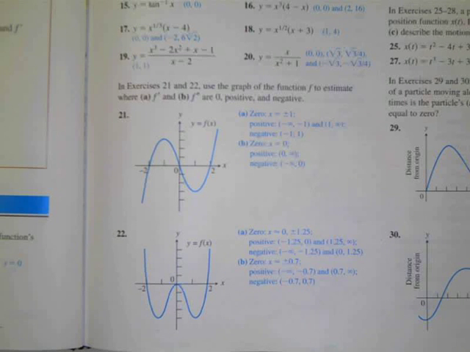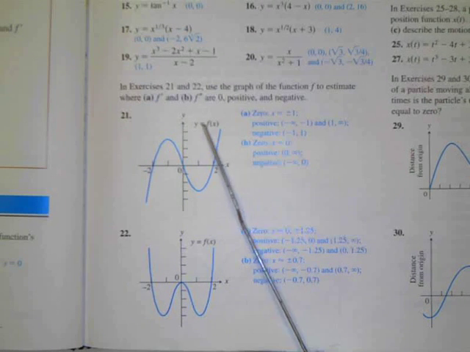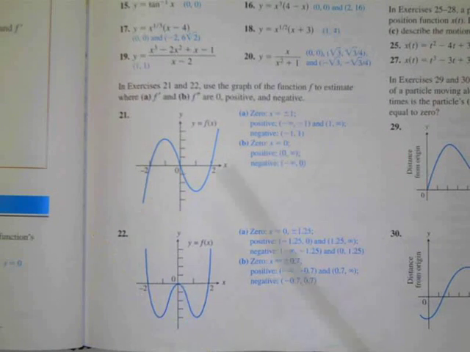Okay, these are some of the graph problems from section 4.3. This is number 21. We want to use the graph of the function to estimate where f prime and f double prime are 0, positive, and negative. Well, this is our function, so remember f prime will be 0 whenever we have horizontal tangents.